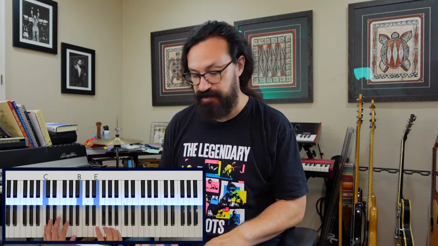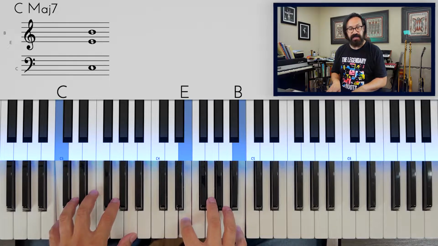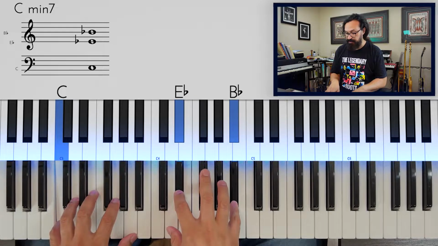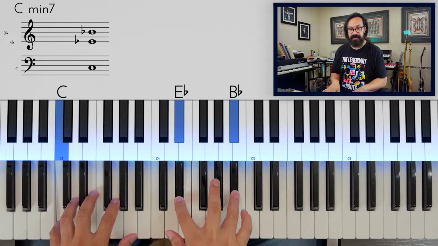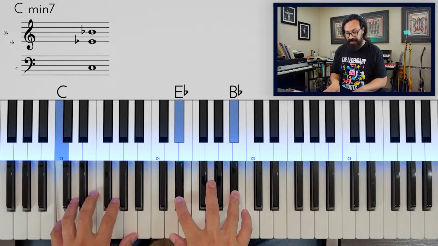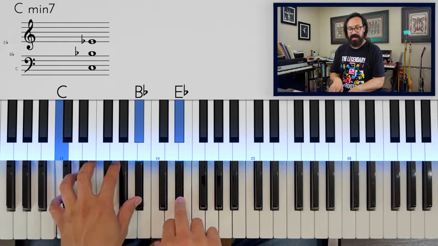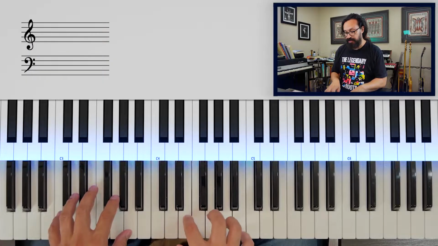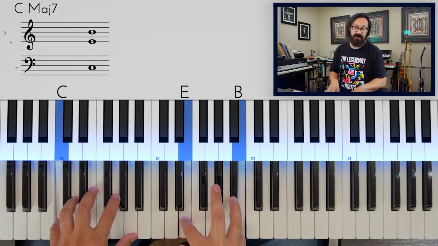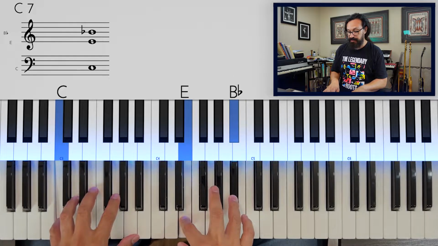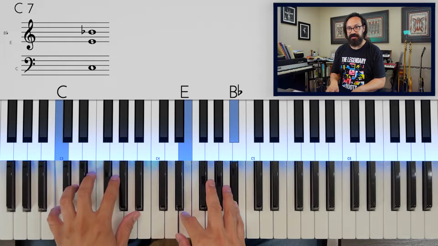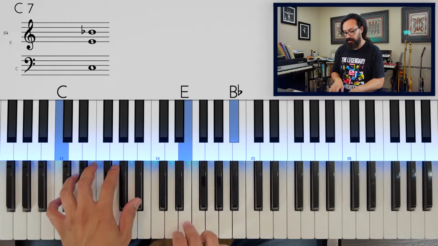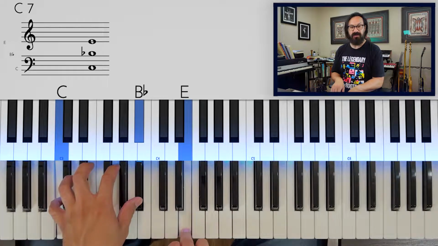Now for a minor 7th, all we have to do is drop the 3rd and the 7th to a minor 3rd and a minor 7th, just going from here to here to here to here. And we can also invert that into a minor 7, but with the 7th on the bottom. From here, to get our dominant sound, we can take our major 3rd and then our minor 7th, and then we get a dominant 7th. And then again, we have our dominant 7 inverted, where the 7th is on the bottom of the right hand.